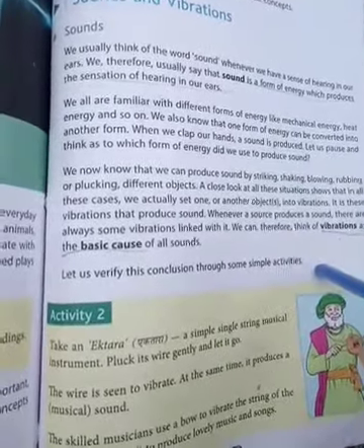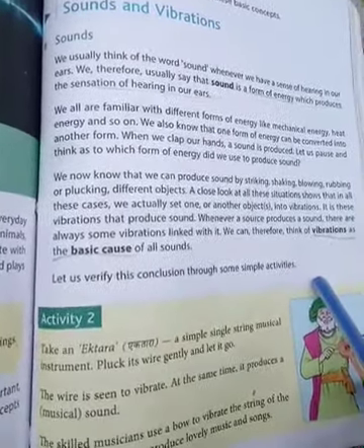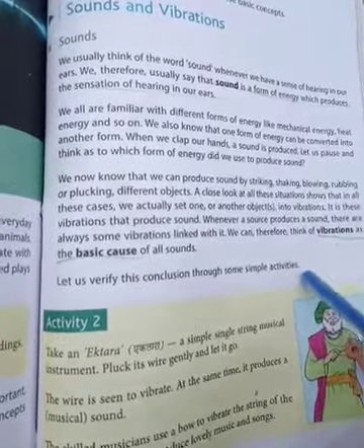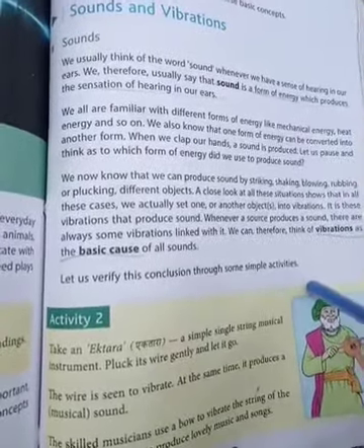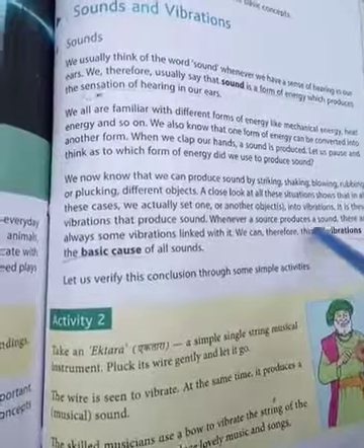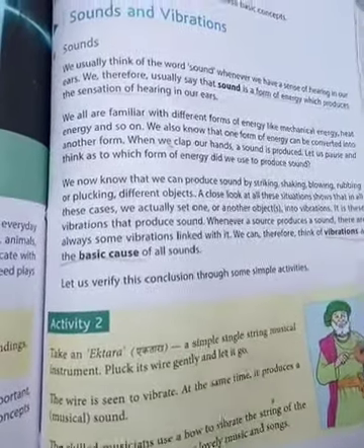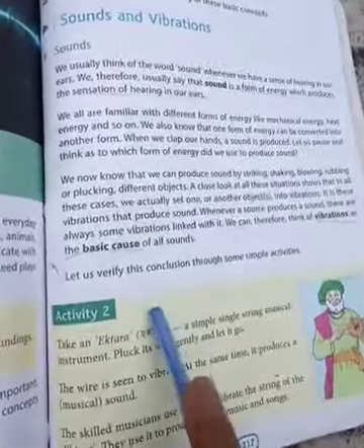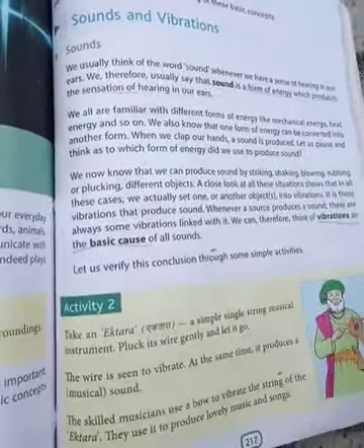Vibrate करता है. What is vibration? Repeated to and fro motion of a particle by remaining at its own place. अपनी जगह पर रह के आगे पीछे ऊपर नीचे, है ना, movement को vibration कहते हैं. Let us verify this conclusion through some simple activities.